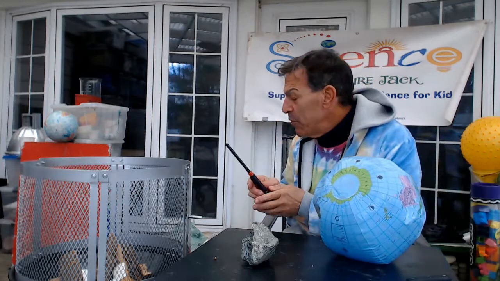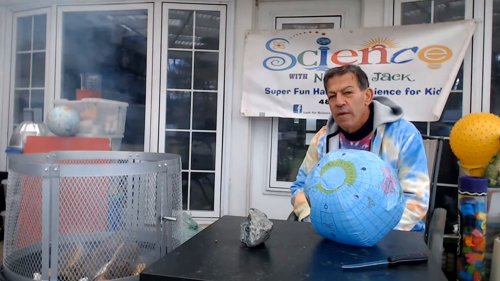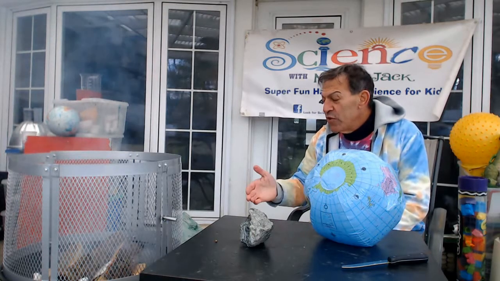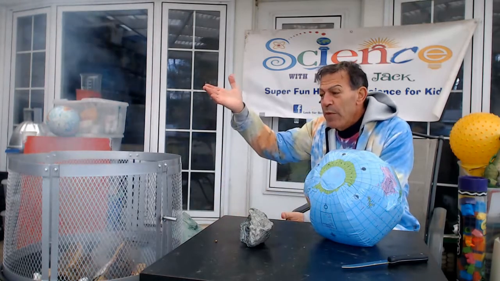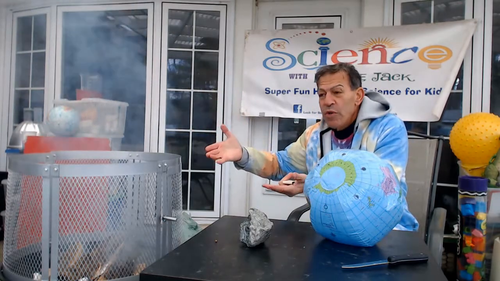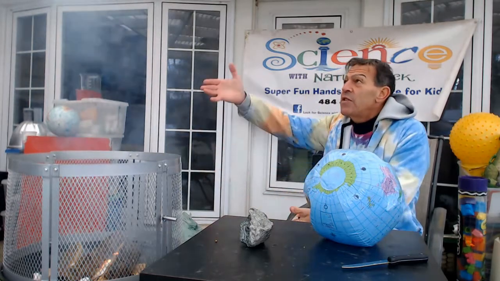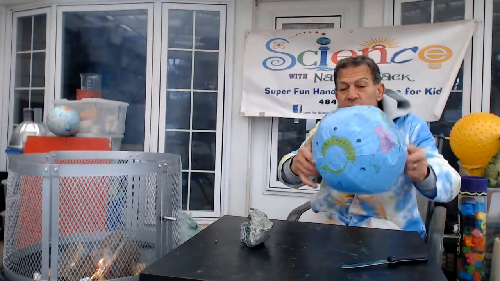So let me show you what happens when I take a match and I light this fire. Five minutes later. As this fire is starting to light and burn, you can see the smoke coming up from the fireplace, and the fire is creating smoke, which is a gas, and the gas is going up into the sky here, and it's going to go into our atmosphere surrounding the Earth.